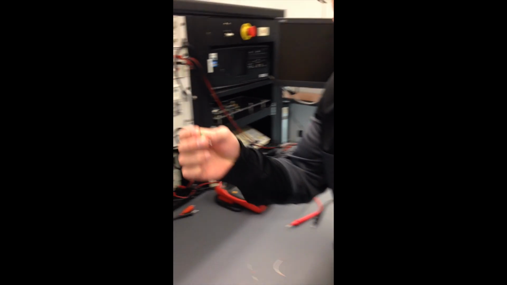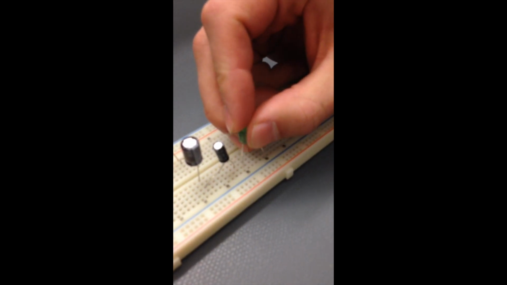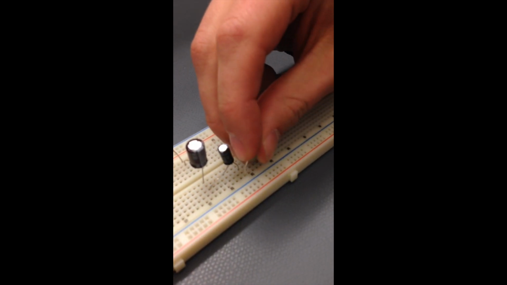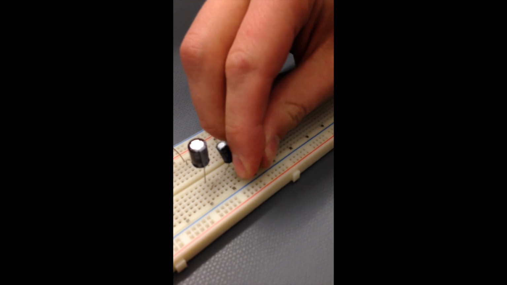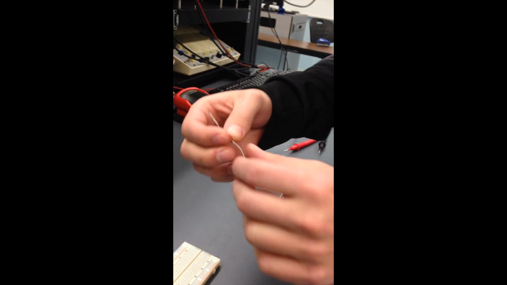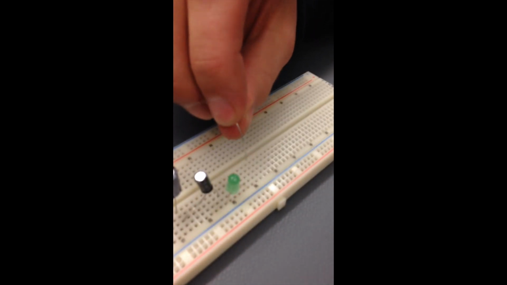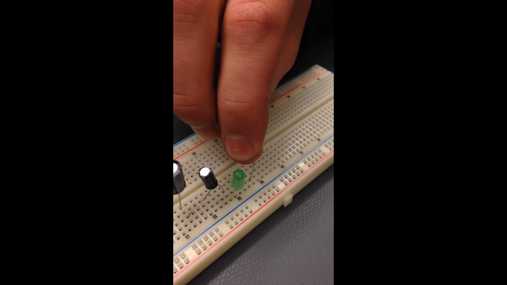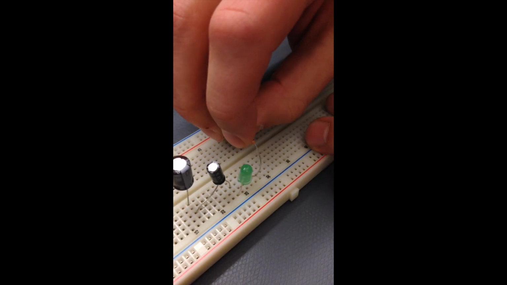Grab your LED and get the shorter negative end and connect it to the negative end of the capacitor, like so. Then you're going to want to grab your 1K ohm resistor and connect it to the positive end of the LED like this.